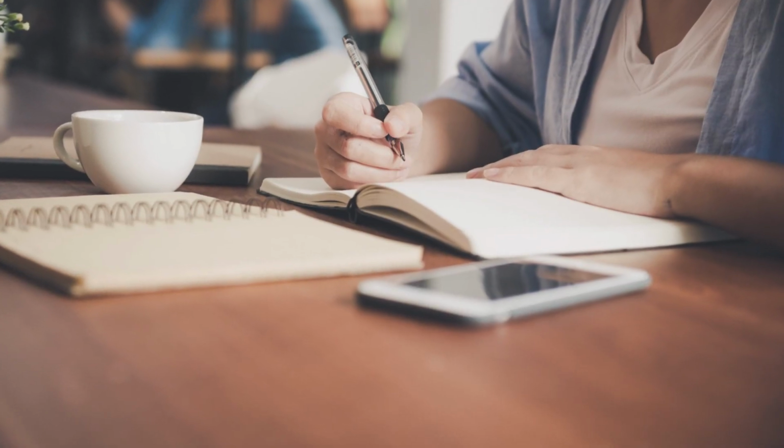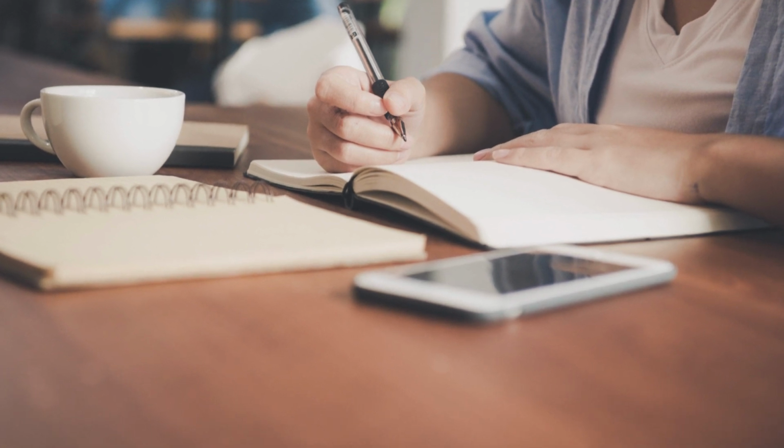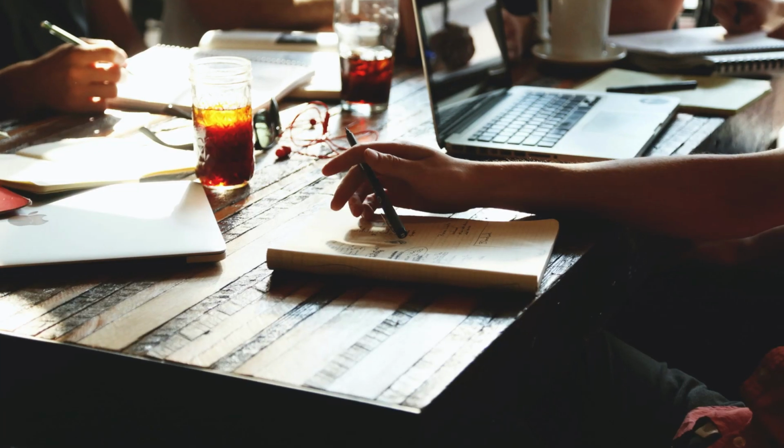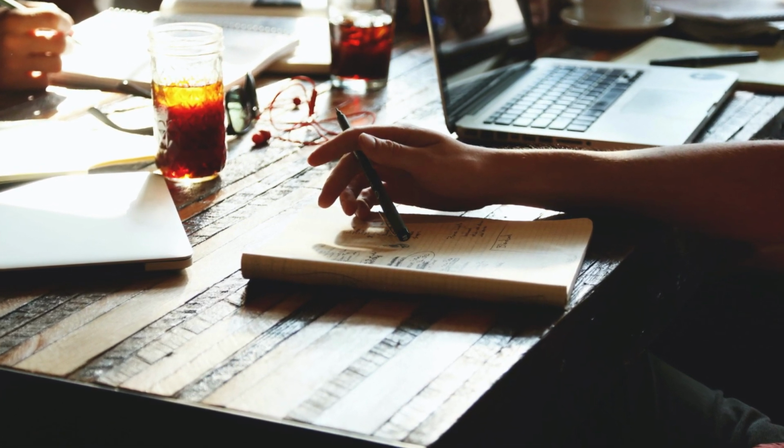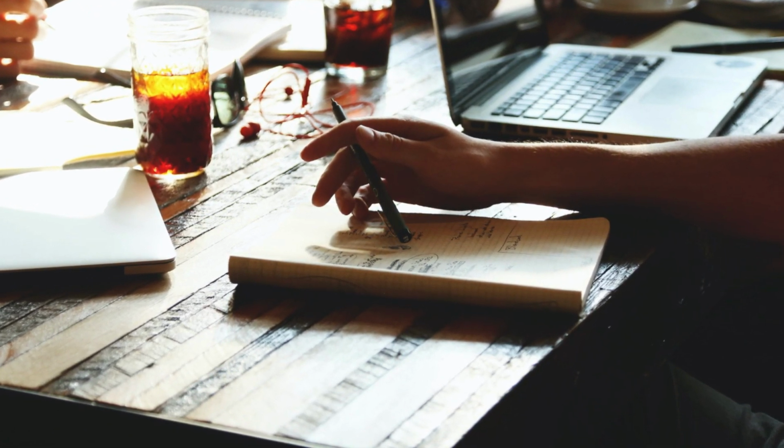Step number 9. Understand lease agreements. Familiarize yourself with the terms and conditions of lease agreements in Canada. Understand your rights and responsibilities as a tenant.